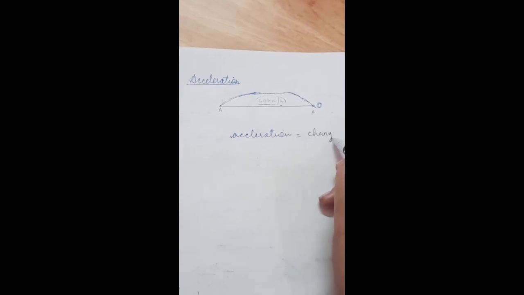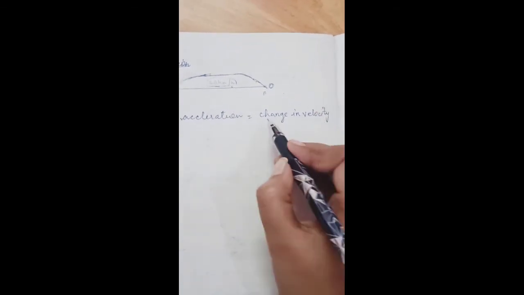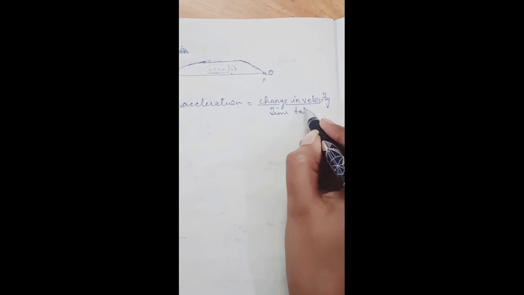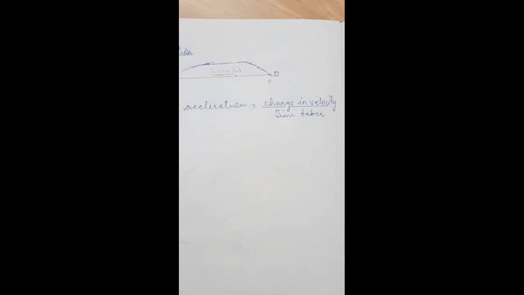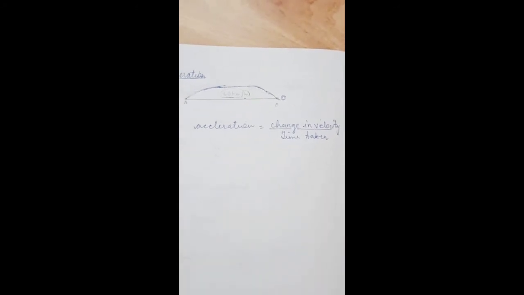What is acceleration? Acceleration is change in velocity upon time taken. If there is change in velocity, then acceleration is produced. So the definition of acceleration is the rate of change of velocity of an object is called its acceleration, and we denote the acceleration by small a.